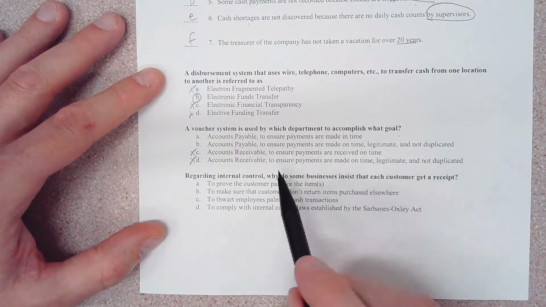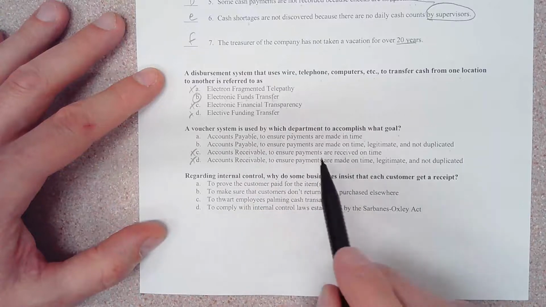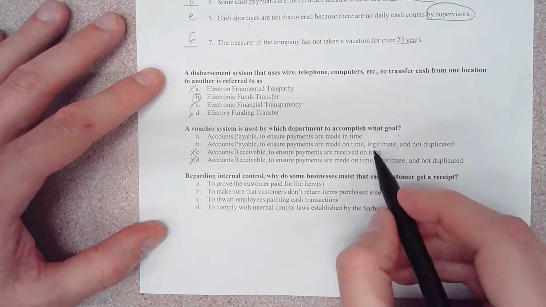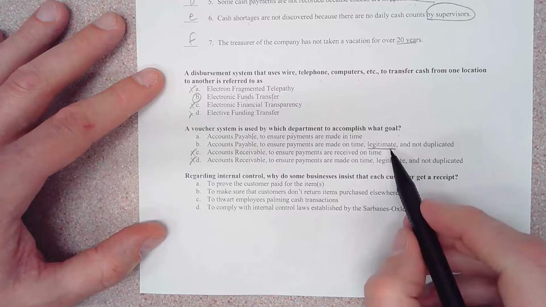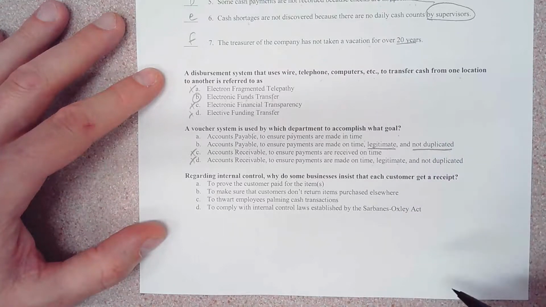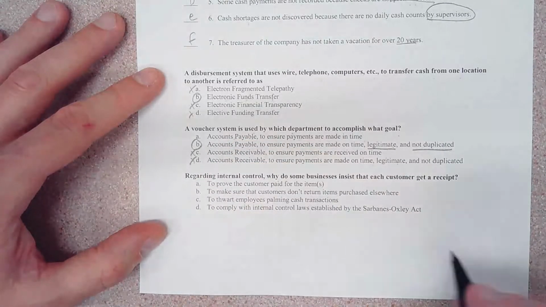And so accounts payable, they do this, and they have a system to ensure that payments are made on time, but we also want to make sure that the invoice is legitimate. And even if the invoice is legitimate, that it has not been duplicated, because we don't want to make double payments. So our best answer here is going to be choice B.